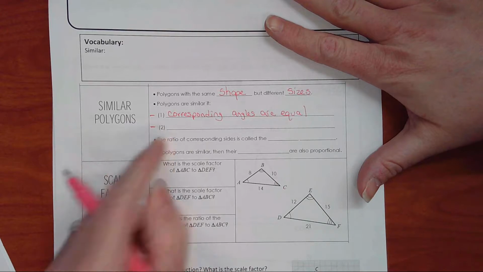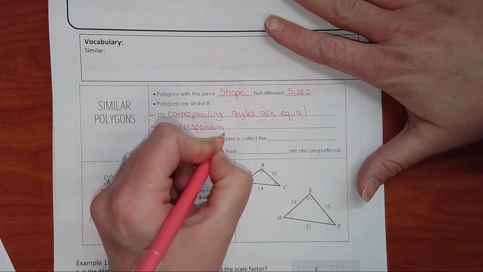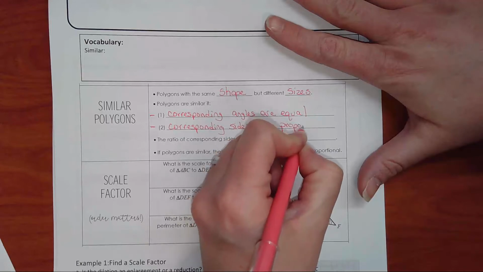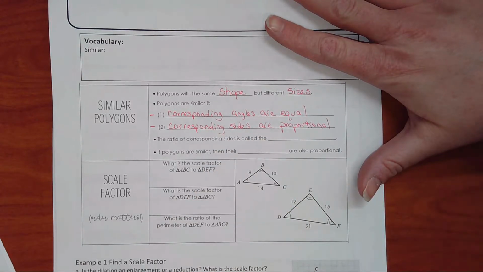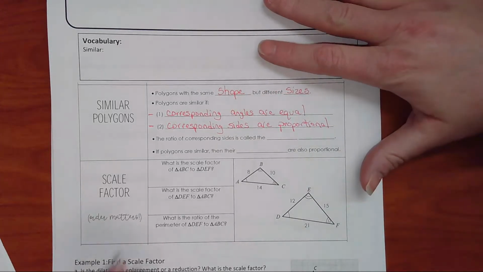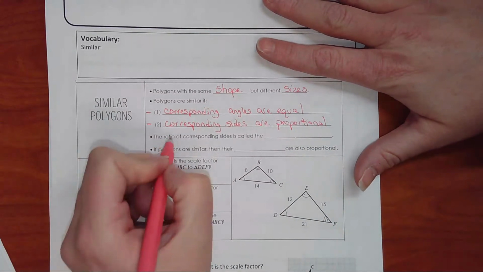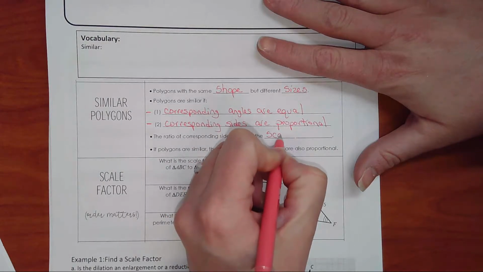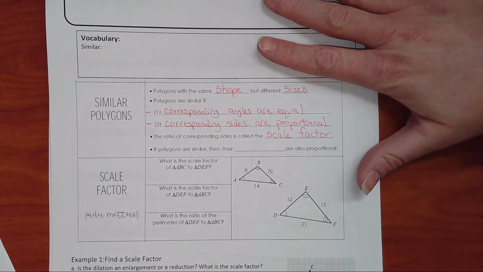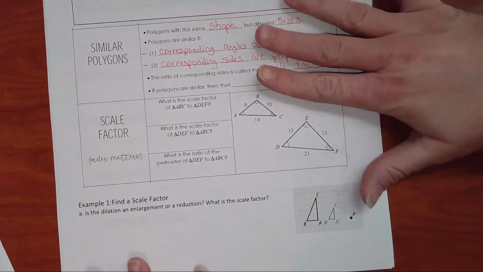The difference is this right here, is that the corresponding sides are proportional. And that is why on Friday we spent that time solving proportions, because you're going to set up the proportions of the sides and it'll help you to solve. So the ratio of the sides, or how you can figure out how they're similar, the ratio of the sides is going to be called the scale factor. And the scale factor is kind of like the dilation factor or the dilation number.